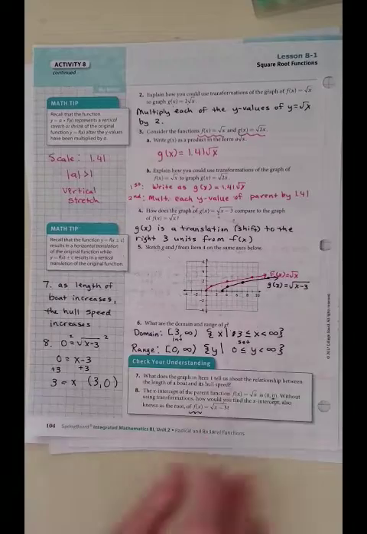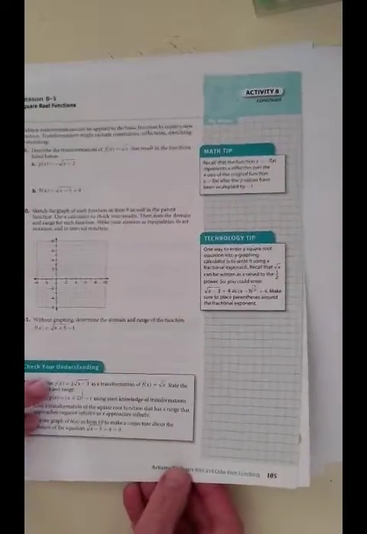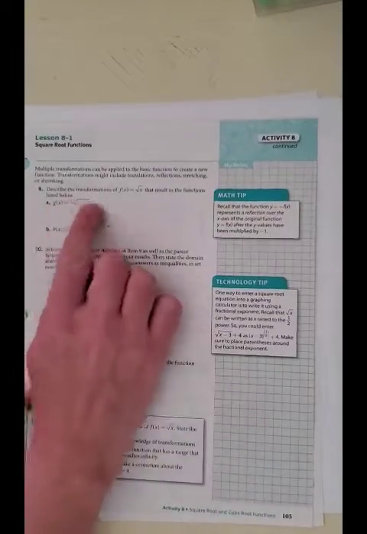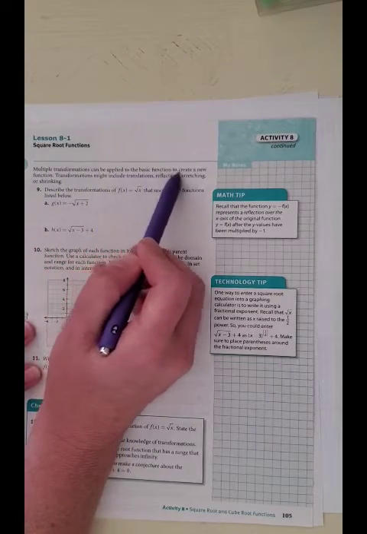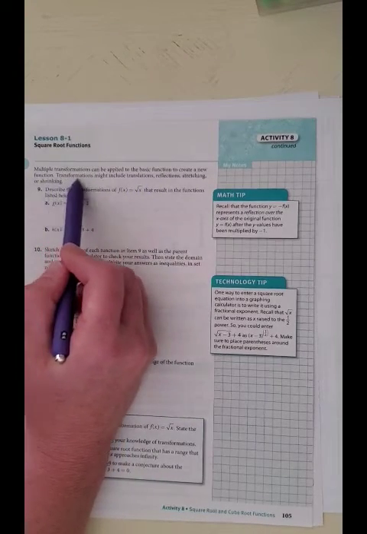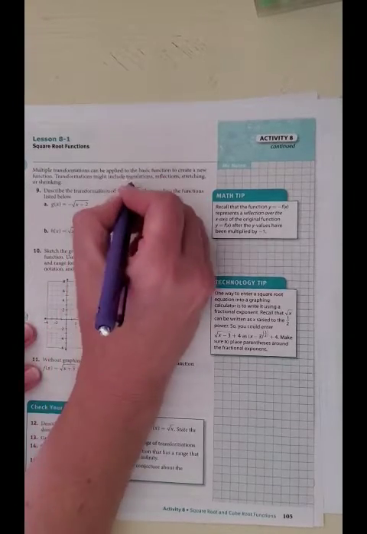All right, let's go on to the next page, page 105. Describe the transformations. It says multiple transformations can be applied to the basic function, creating a new function. Transformations might include translations. Translations are shifts. So shift.